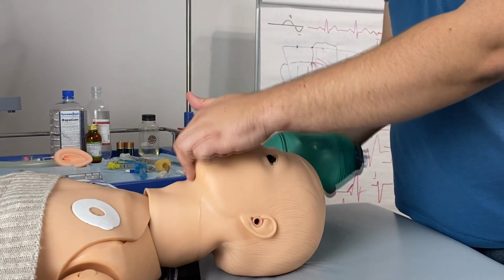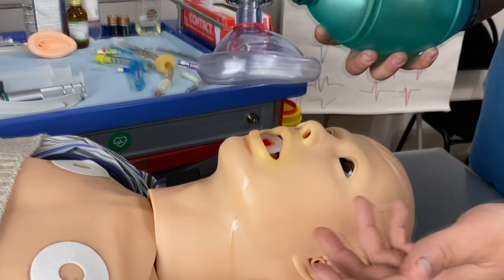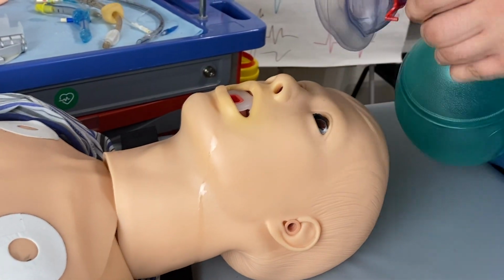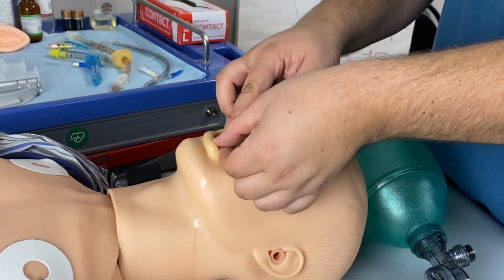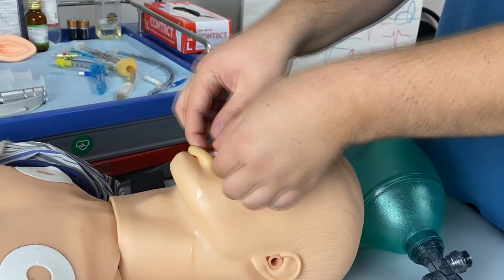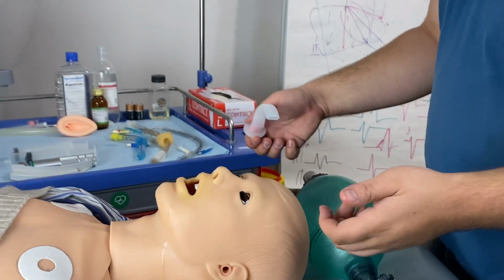Now we don't have to do this maneuver, the open airway, because we have already installed the tube, and now we're not worrying about the tongue slippery. To remove the tube, we just pull it out without any maneuvers.